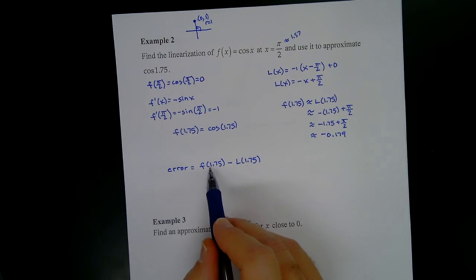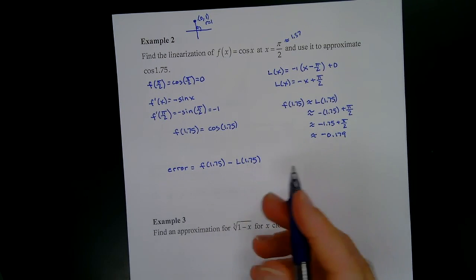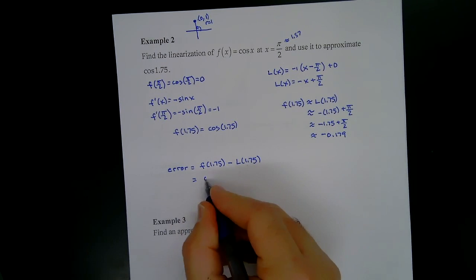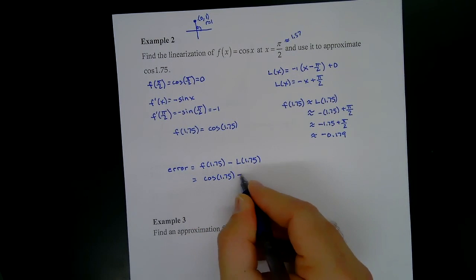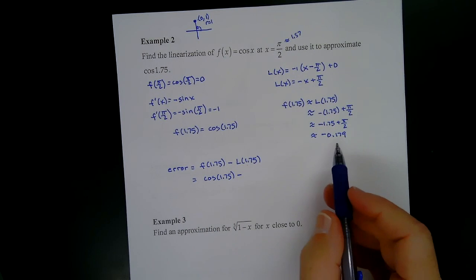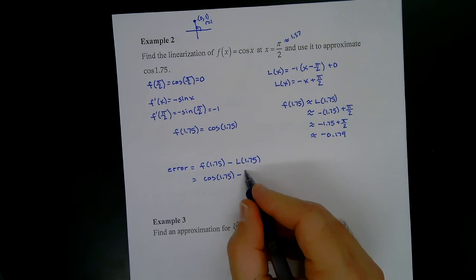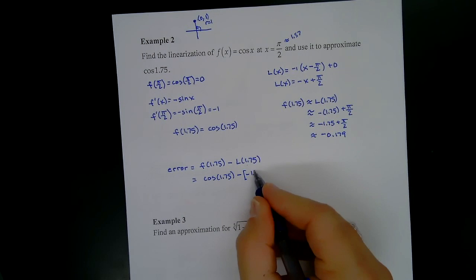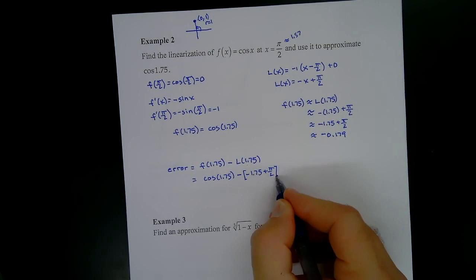If f of x is smaller, then this is going to come out to be a negative value because this one's bigger, all right? So this becomes cosine of 1.75 minus, this is the exact linear approximation, so minus negative 1.75 plus pi over 2.